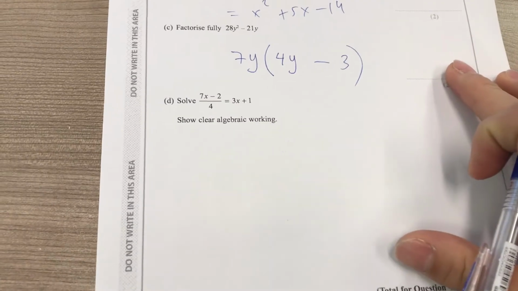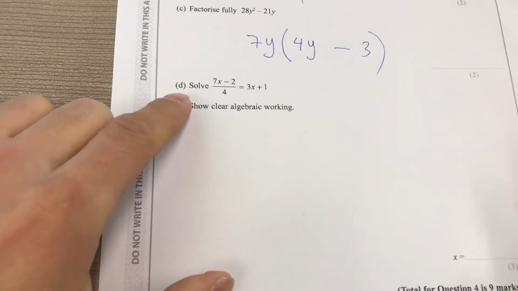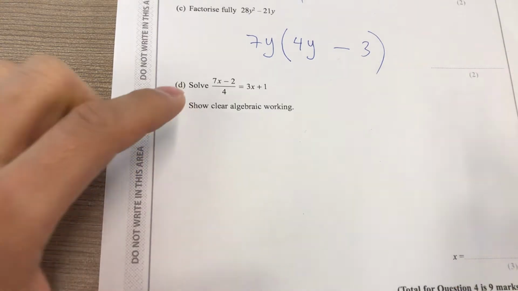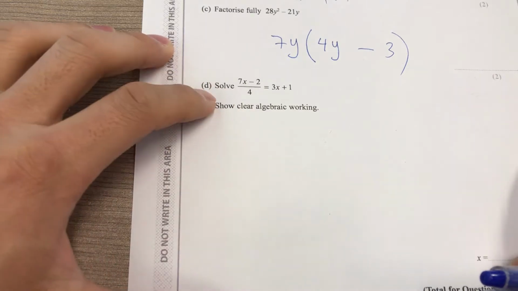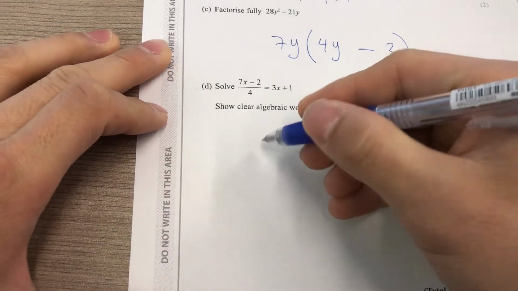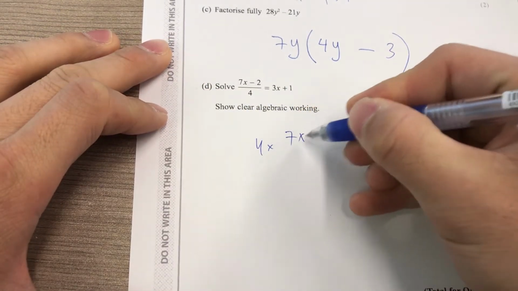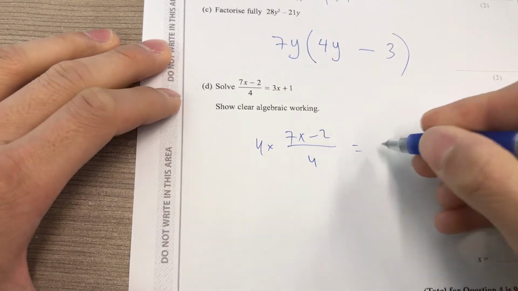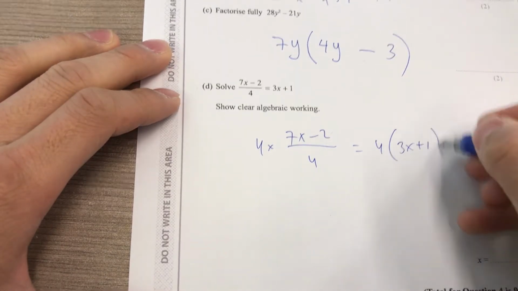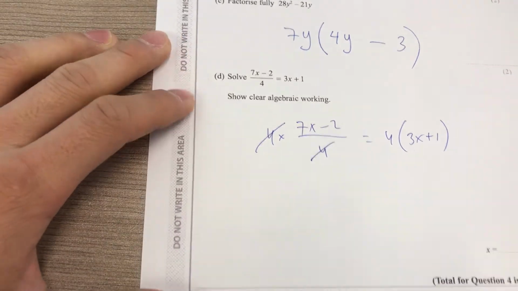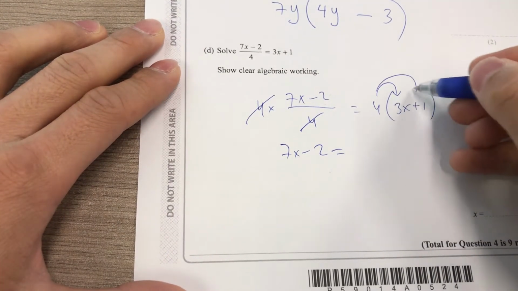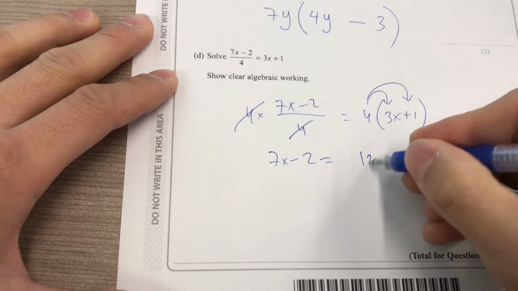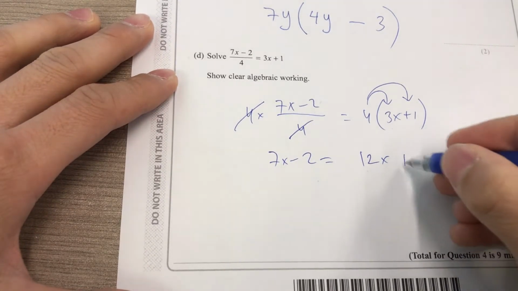Next question, solve the equation. So when they say solve, we've got to solve for x. So the first step is, because of this 4, we'll multiply the left side and the right hand side by 4. So we'll have 4 times 7x minus 2 divided by 4 is equal to 4 times 3x plus 1. What's going to happen? 4 will cancel out, so now we have 7x minus 2 is equal to, we'll expand the bracket here. 4 times 3x is 12x. 4 times positive 1 is plus 4.